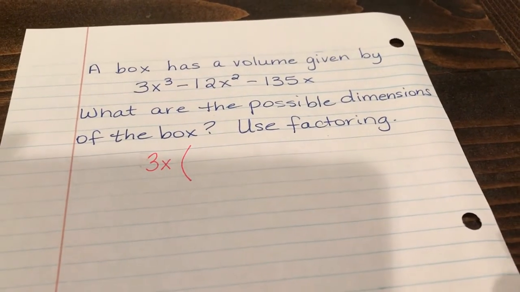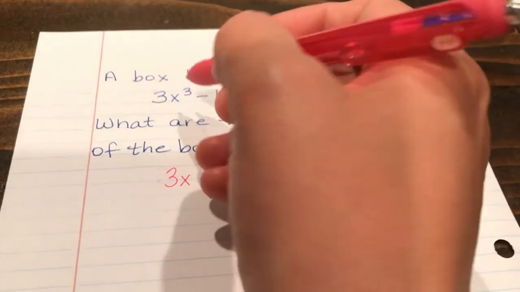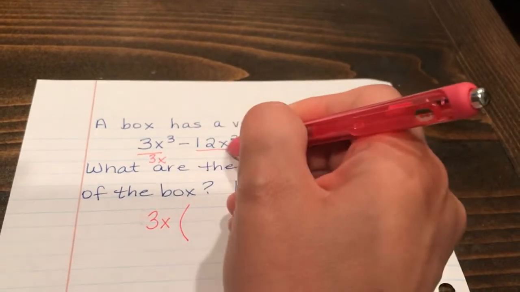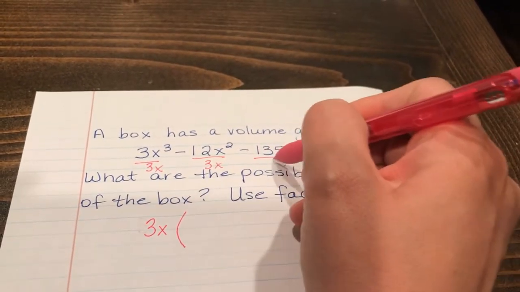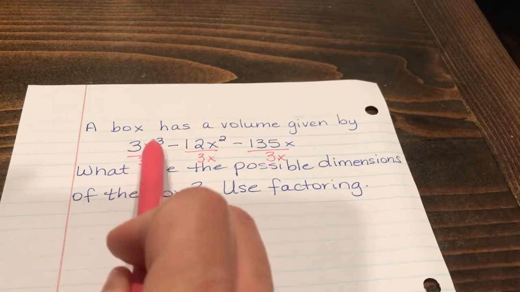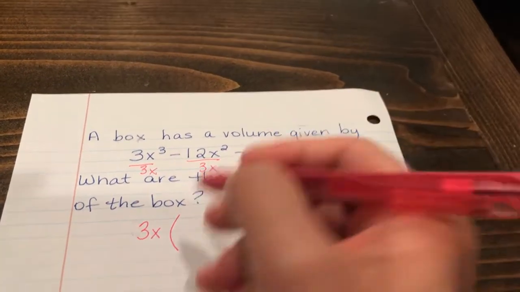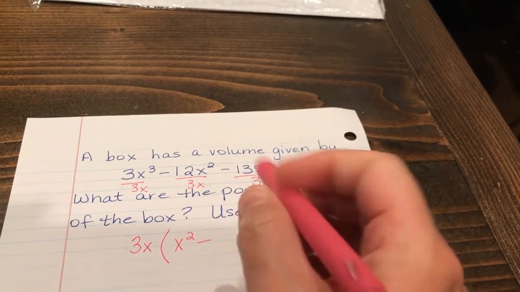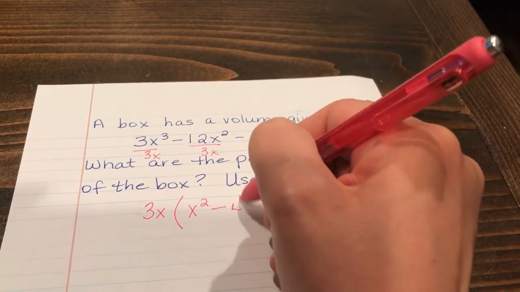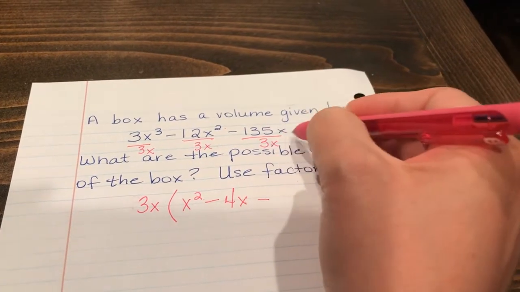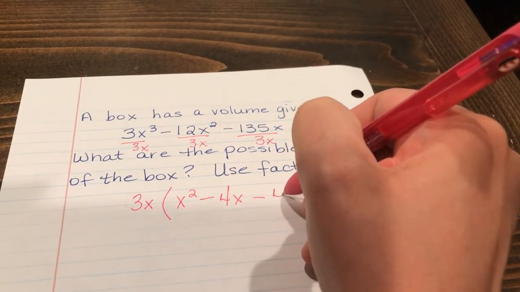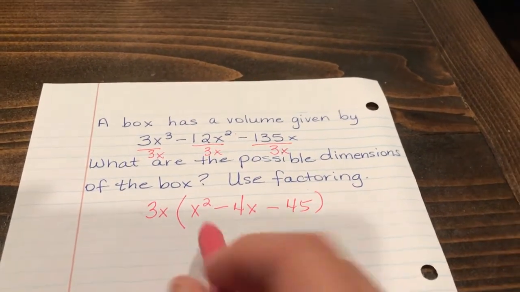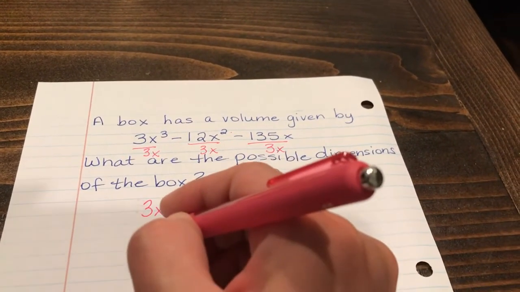Now, to decide what goes in that parentheses, we're going to divide each and every term here by the 3x. So now 3x to the third divided by 3x gives me x squared. 12x to the second divided by 3x gives me 4x. 135x divided by 3x gives me 45. Now we're not quite done yet. Now we need to factor what's inside this parentheses.